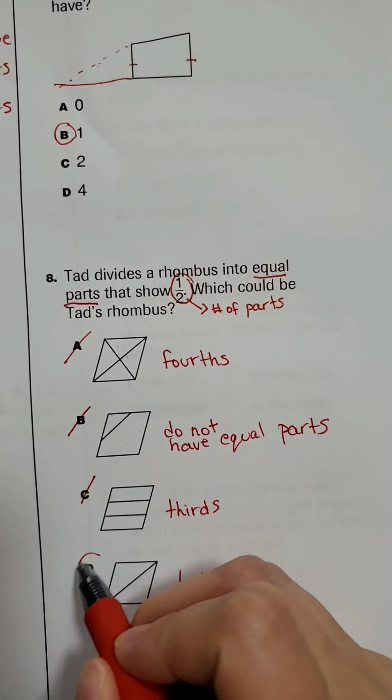15. Evan drew the shape. Which word best describes Evan's quadrilateral? Rectangle, rhombus, square, or trapezoid? Now, a rectangle has 4 right angles, right? This is a right angle. This is a right angle. Okay?